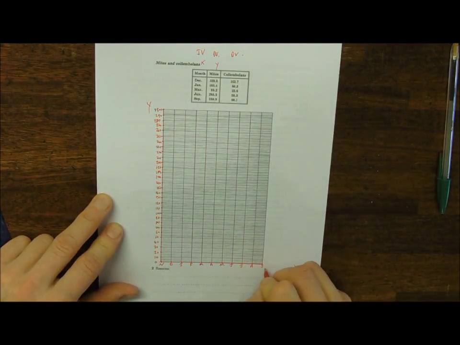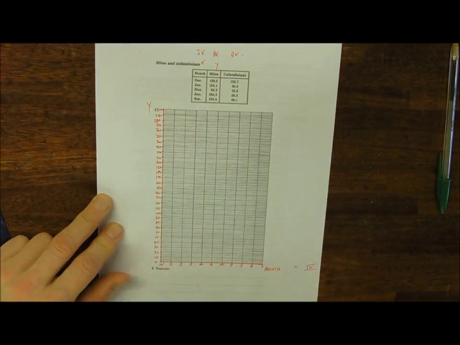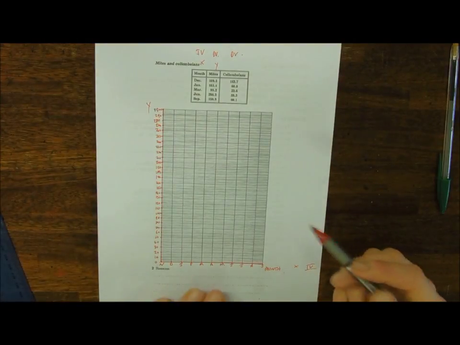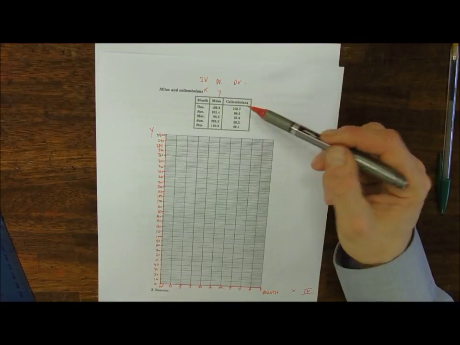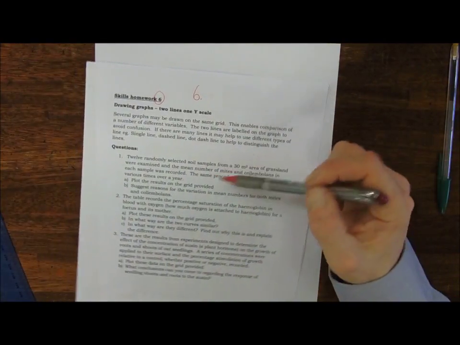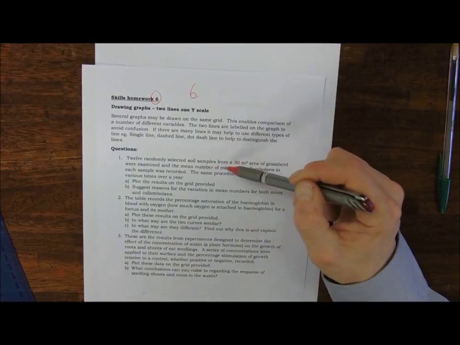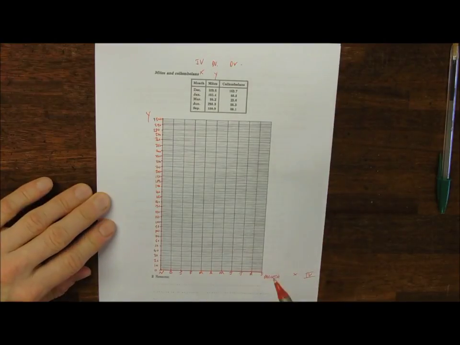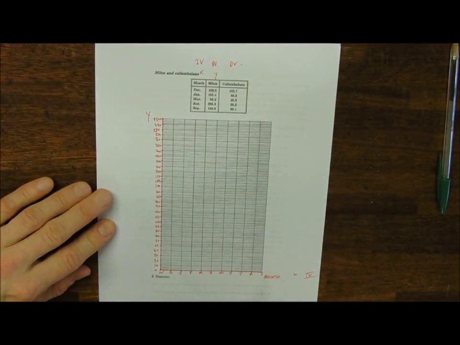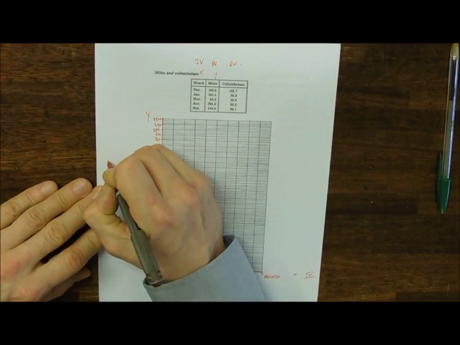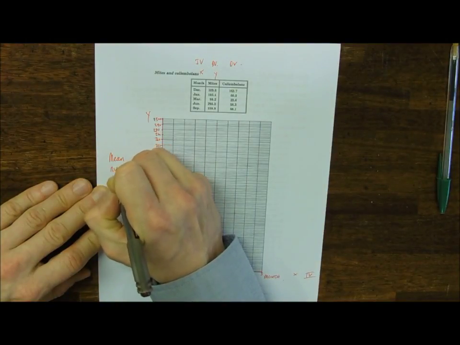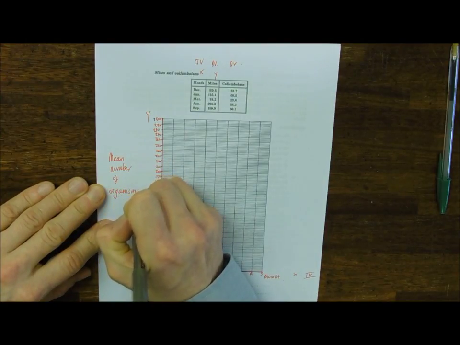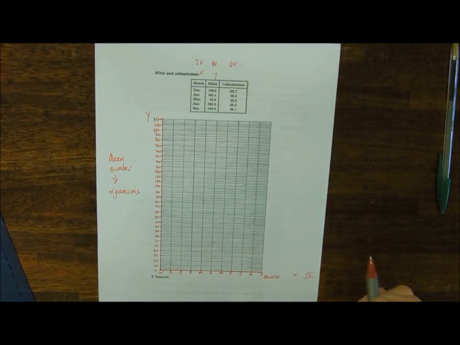So it doesn't matter where we put these, as long as it's near the axis somewhere. And it just says mites and columbolons, but what were they? It says the mean number of, so that's what I'm going to put. But is it mites or columbolons? If I just put organisms, then that'll cover us there. So mean number of organisms. Okay, and now we just need to plot.